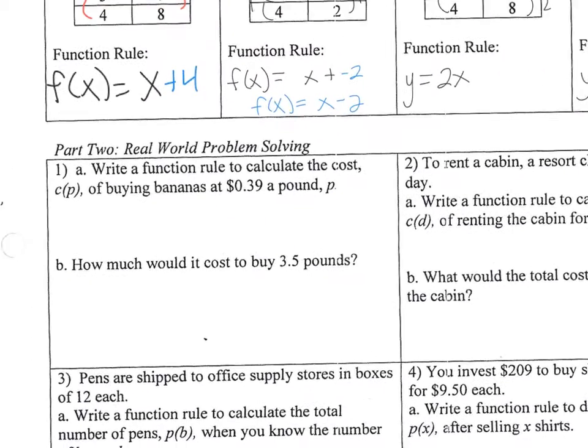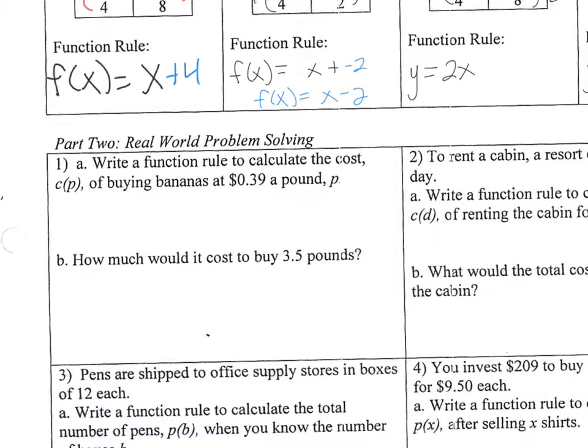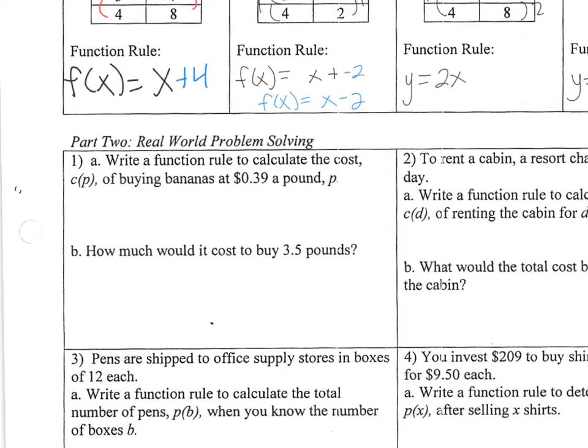And then sometimes you have to write a function given words. So write a function rule to calculate the cost, C of P. So it reads that we have to do C of P equals the cost of buying bananas, and they tell us what the variable needs to be, which is P. You always need to make sure the variable is the same. So the cost of buying bananas, that costs 39 cents a pound.